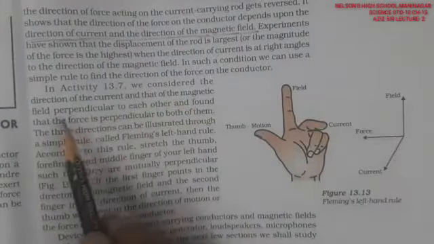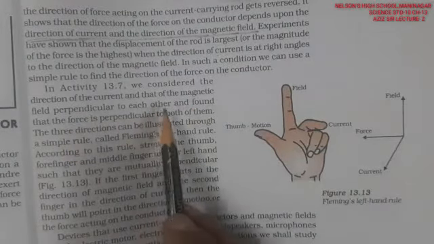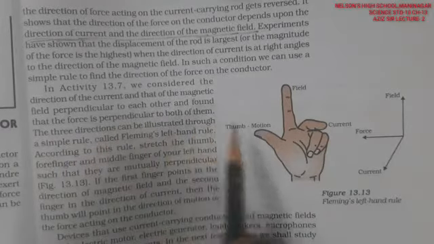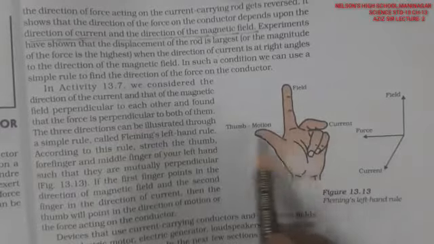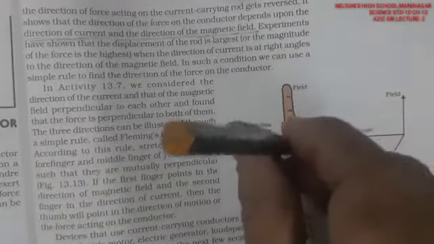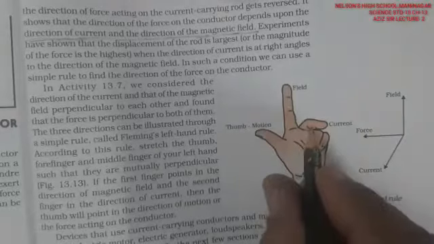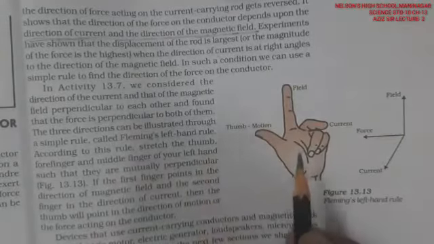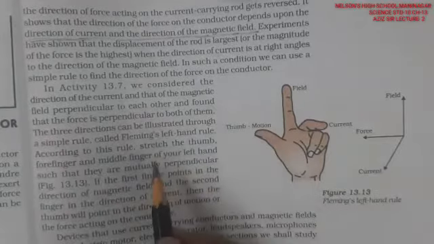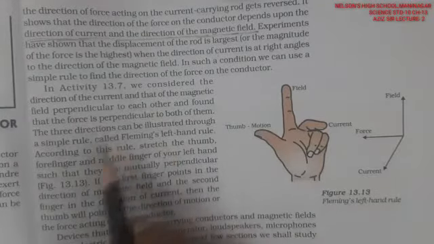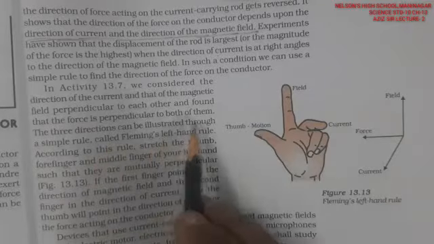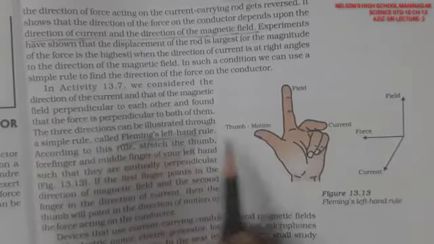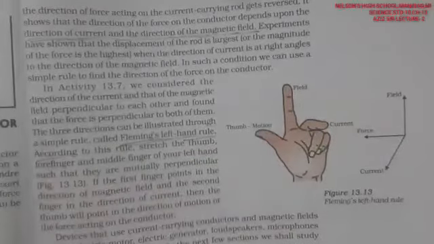So this activity considers the direction of the current and that of the magnetic field perpendicular to each other, and we found that the force is perpendicular to both of them. So this and this, the force is in this direction, like a pencil coming towards you. This is the direction of the current, this is the direction of the field, and this is the direction of the force. You can say x-axis, y-axis and z-axis, they are all perpendicular with respect to each other. The force is perpendicular to both of them. The three directions can be illustrated through a simple rule, and this particular rule is called Fleming's left-hand rule.